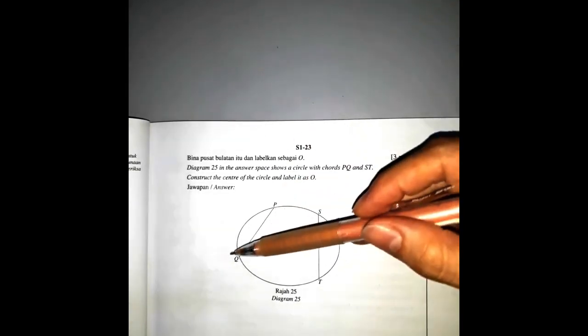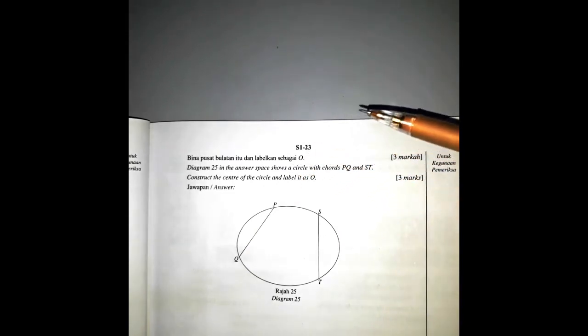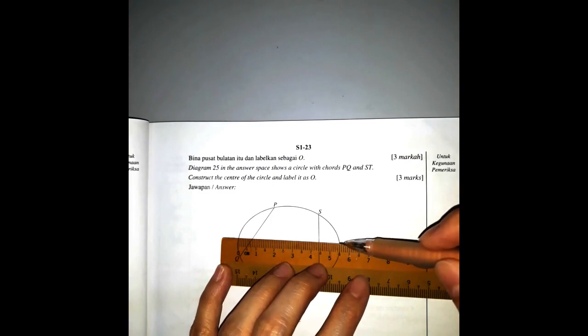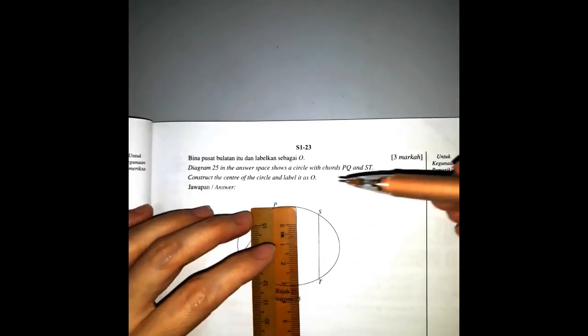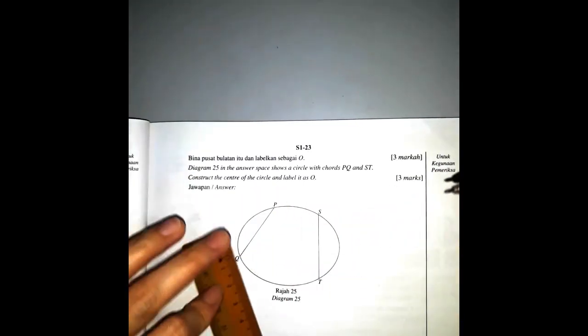For question 31b, we are given the chords PQ and ST, and we need to construct the center of the circle. I don't think this is a circle, because when you measure it, this is 5.5 cm, and then measure here, this is around 4.1 cm, so this is an oval. We cannot construct the center for an oval in this PT3 syllabus. So for this question, I'll draw another circle.